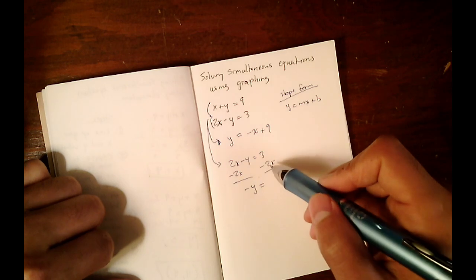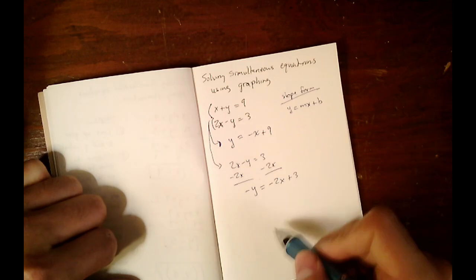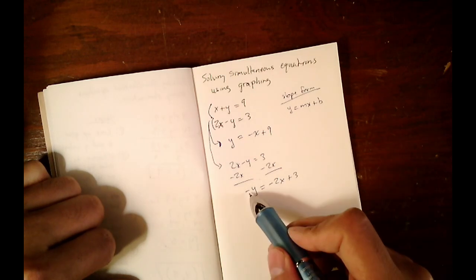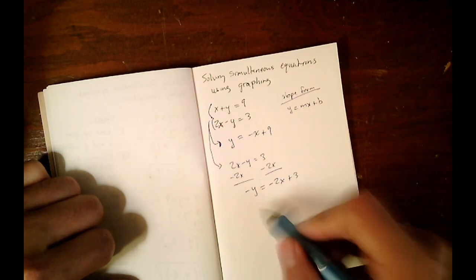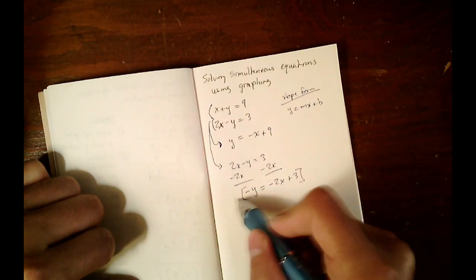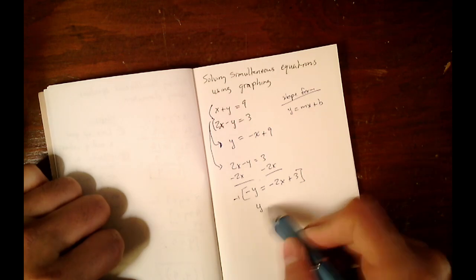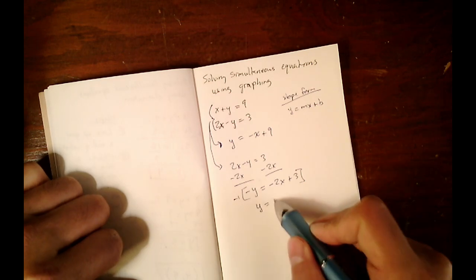We cannot combine those two. So we get negative 2x plus 3. But again, that doesn't give me a y by itself, so I have to multiply everything by a negative 1 or divide it by a negative 1. Either is fine. Negative times negative gives us a positive, so it changes all the signs.